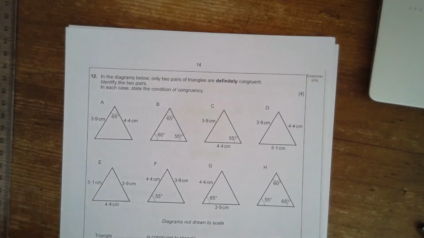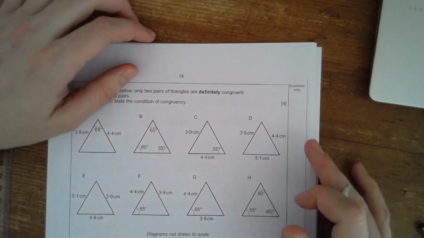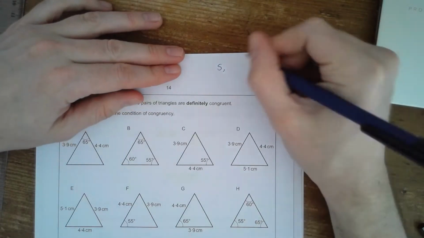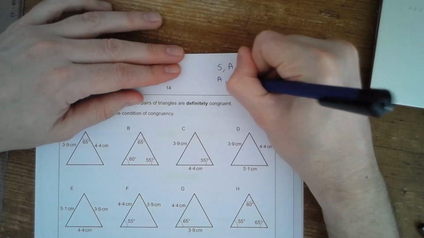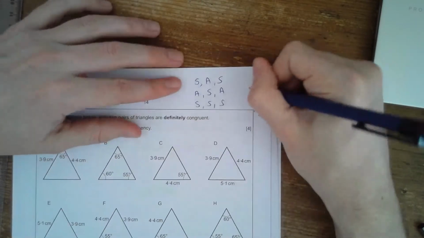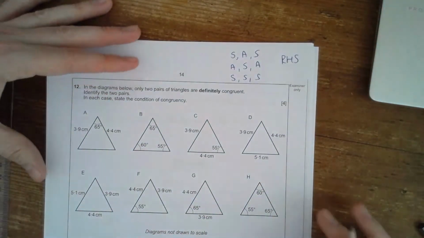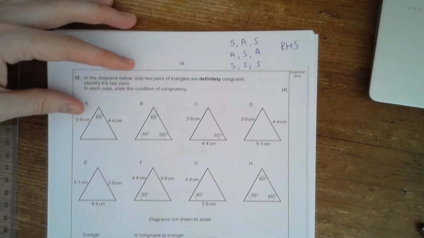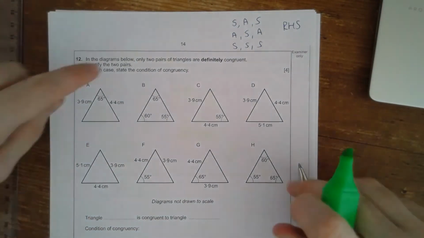Okay then, in terms of the next question for congruency, you need to know 3 rules, okay? So side, angle, side, or actually 4 rules. Angle, side, angle, side, side, side, or right angle, hypotenuse, side, okay? Now, I'm going to go through these very briefly. I'm only going through papers. I'm not teaching you how to do it. I'm just going to tell you how these work in these type of questions. Now, I am looking for this one here.